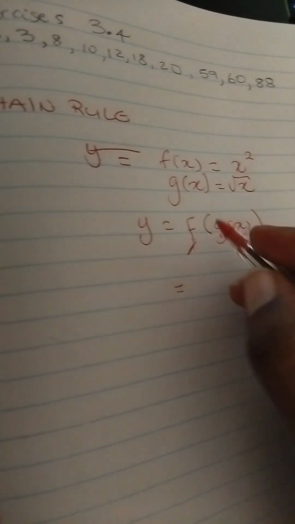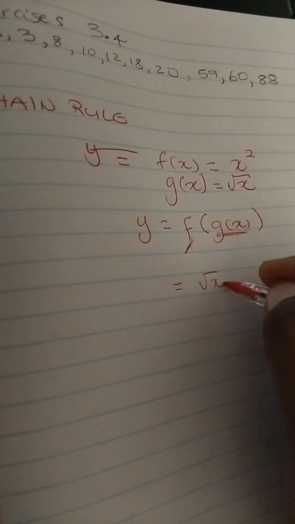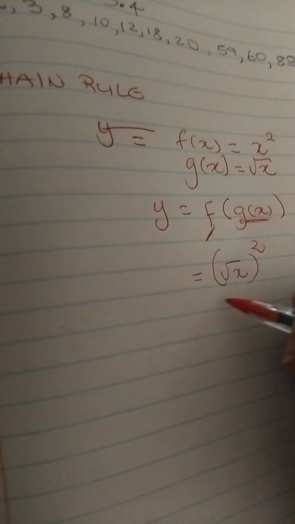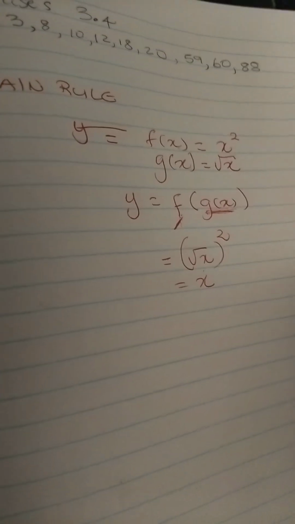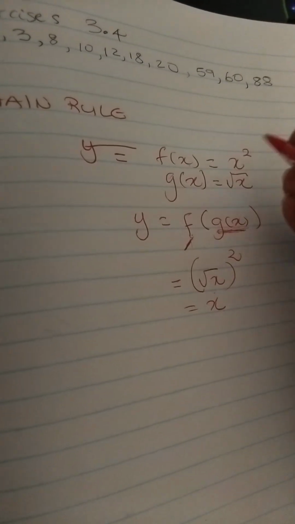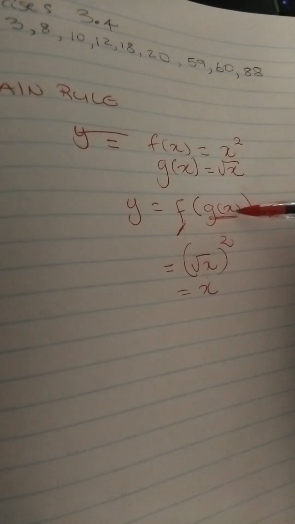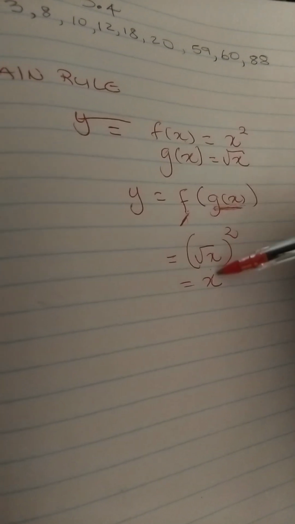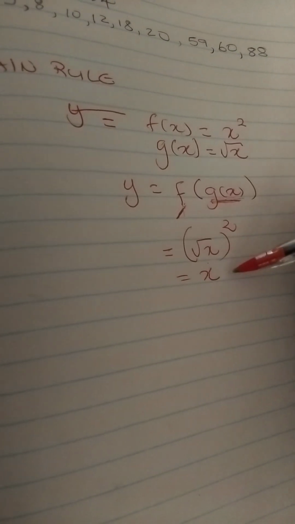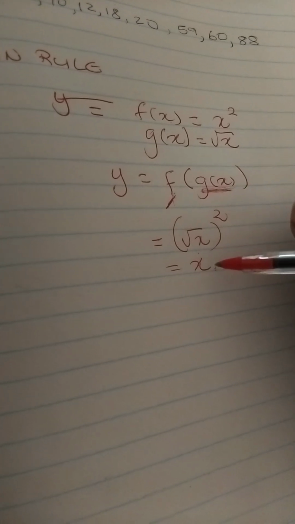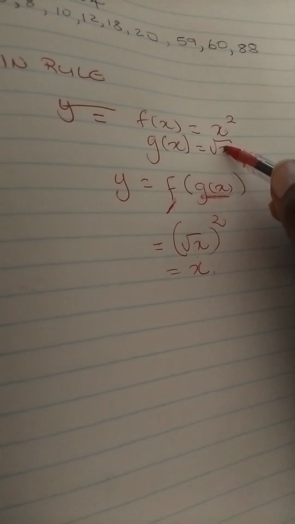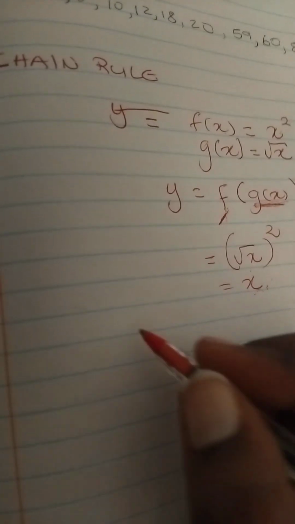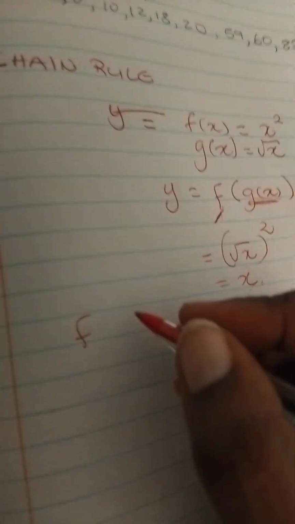So this says to us that we are going to square the square root of x, and this simplifies to x. So f of g of x is equal to x. And it gets more complicated. This one is an easy one. It's a function and its inverse, they cancel out. Let's get more complicated functions.